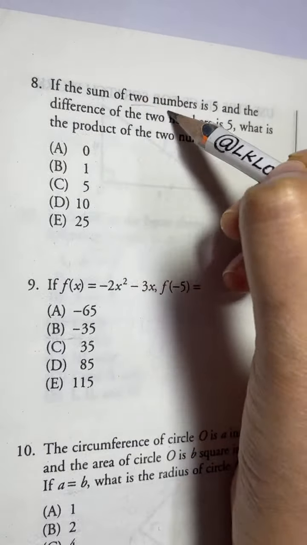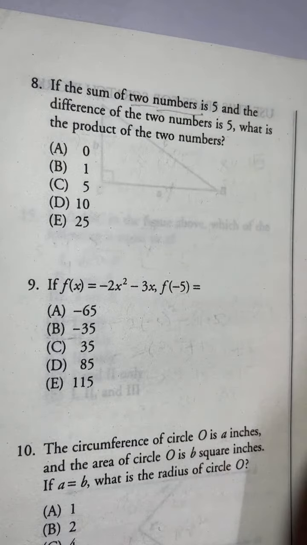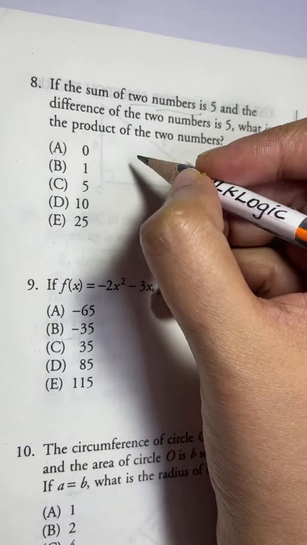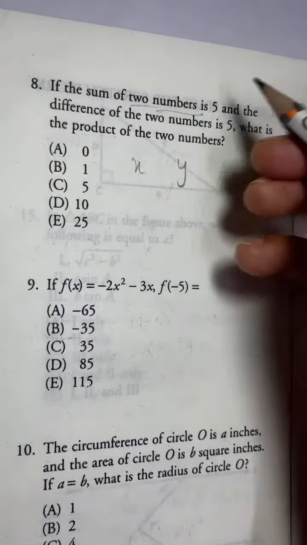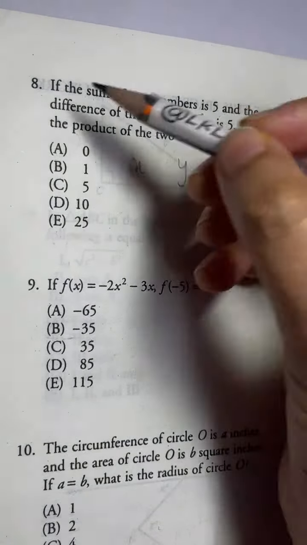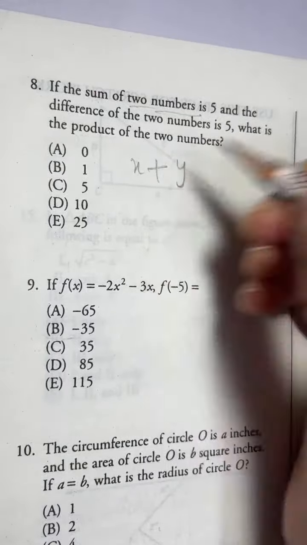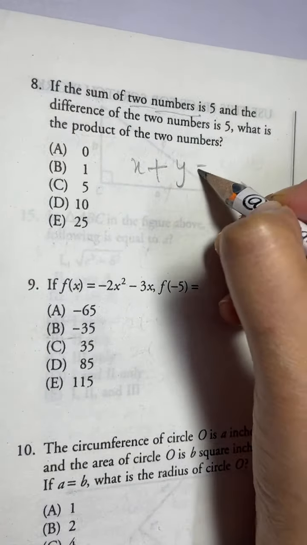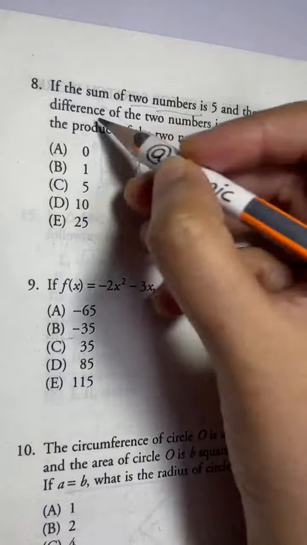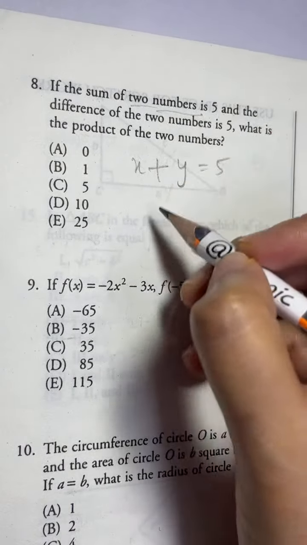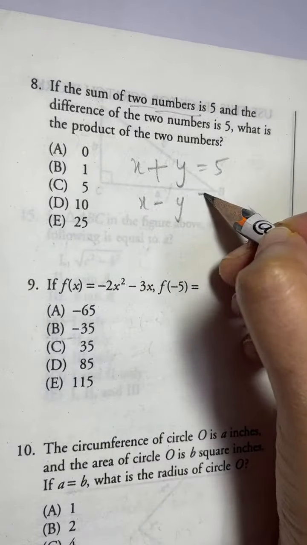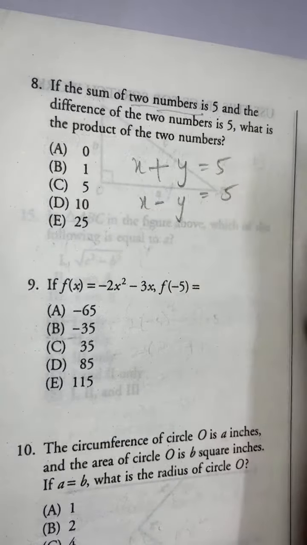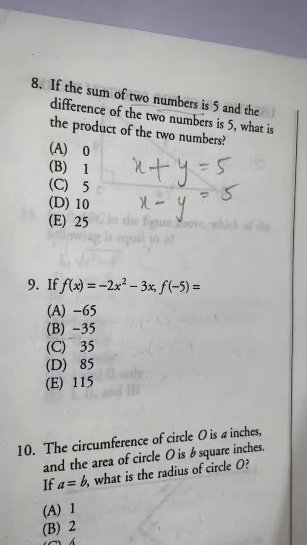Sum of two numbers, the two numbers which I don't know, so I'm going to take them as variables. So I have x and y. The two numbers may be x and y. Sum of the two numbers, add them up, is 5. And the difference of those two numbers, subtraction of two numbers, is again 5. What is the product of those two numbers?